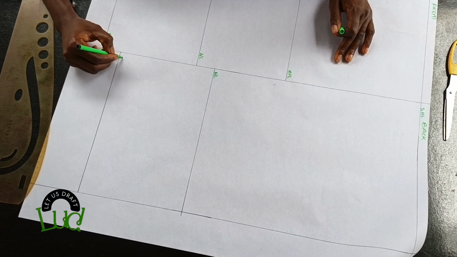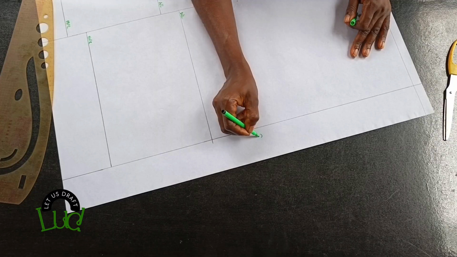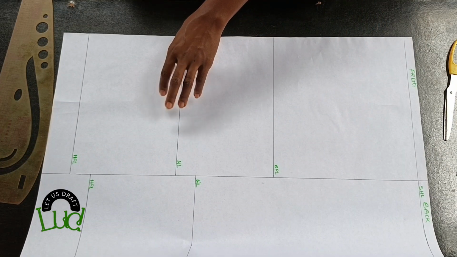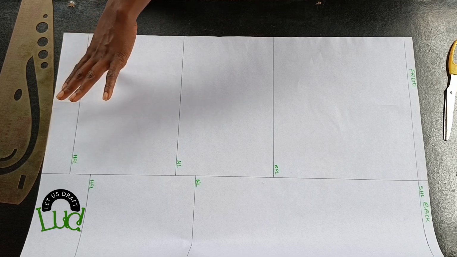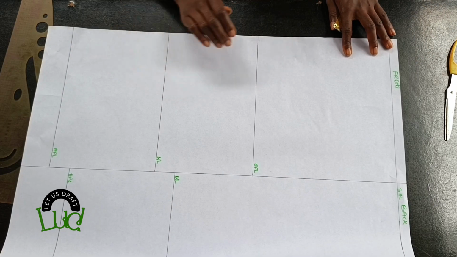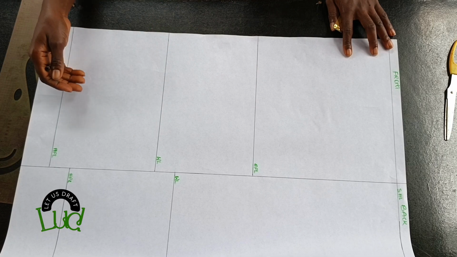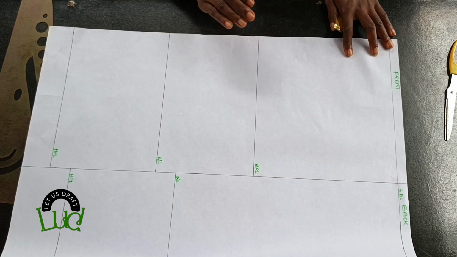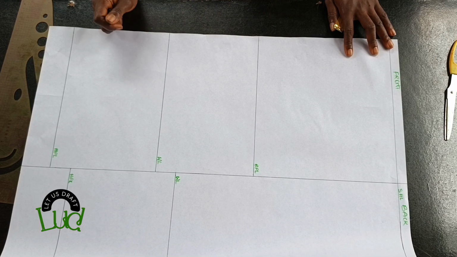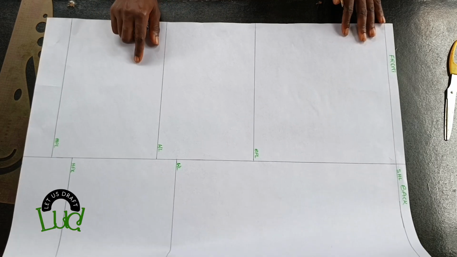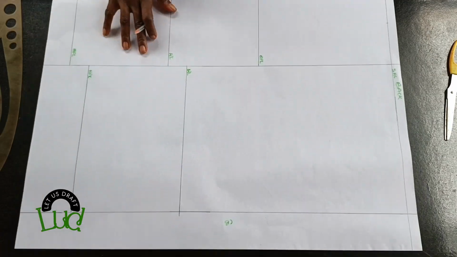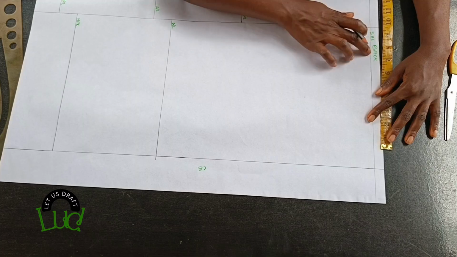I'll be drafting this pattern with ease just to create the right balance between the bust, the waist, and the hip. We are focusing on the waistline. The waist is going to be really close fitted, and the bust and the hip are going to be fitted but not too fitted. They will come with some ease just to create the right balance between those body parts. Do you understand? You can do an ease of 0.25 to 1 inch depending on how much balance you want to create between the waist, the bust, and the hip. But for me, I'll be doing half inch.